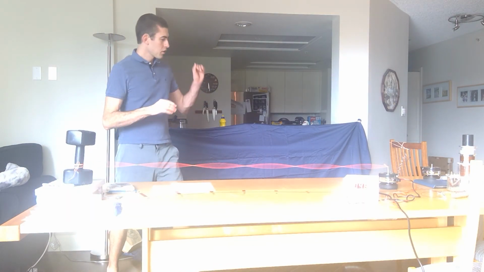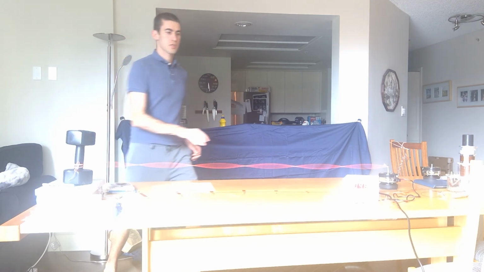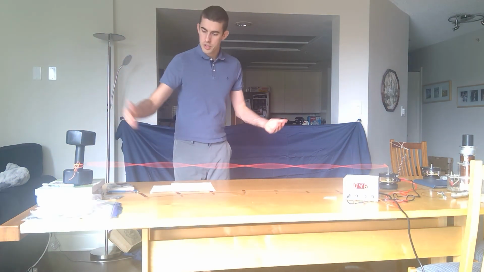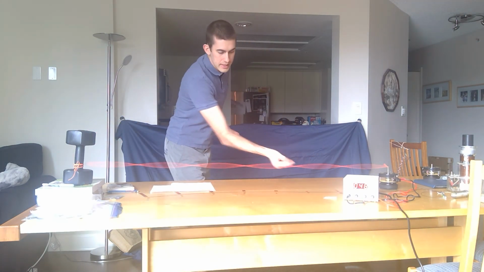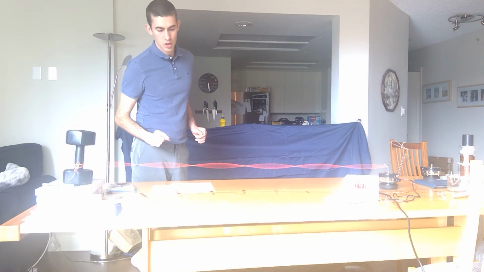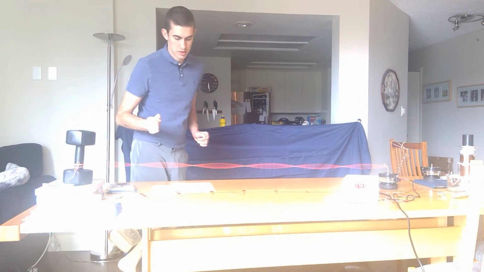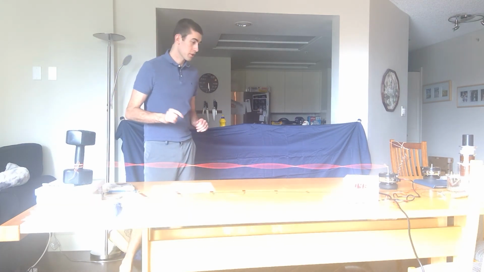Okay, so that's it for transverse waves. We saw the transverse waves and how they work, and then we saw a standing wave, which is simply a transverse wave which is trapped between two objects and reinforces itself and cancels itself out at certain points to make antinodes and nodes with constructive or destructive interference. That's going to be it for transverse waves. I'll be back in a while with longitudinal waves.